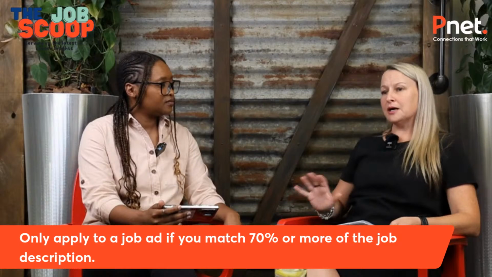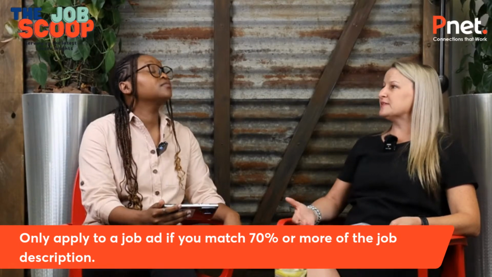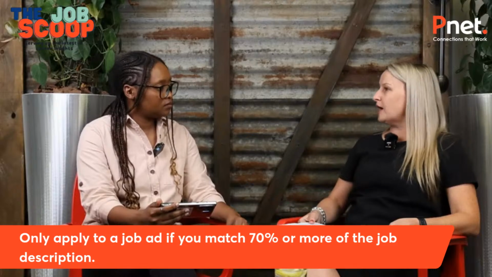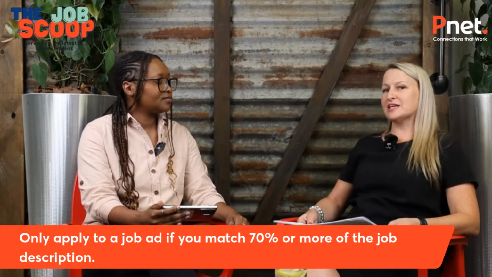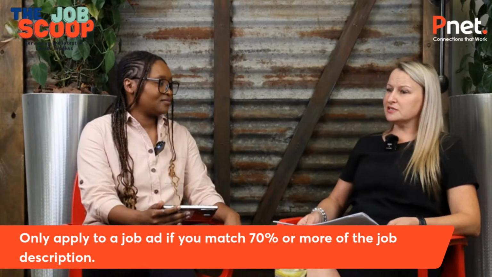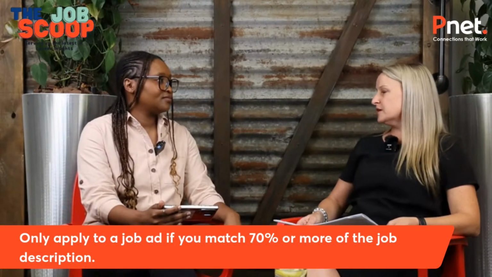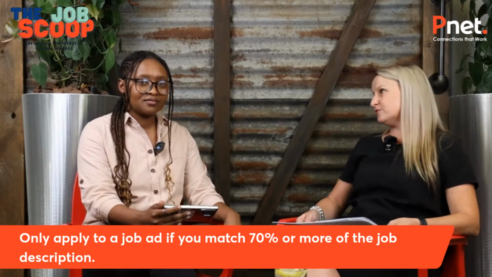As a rule of thumb, if you match about 70% or more, it's probably a good idea to go for it. If you have less than a 70% match, chances are you'll not be shortlisted, and there will likely be other candidates that are better qualified for that position.